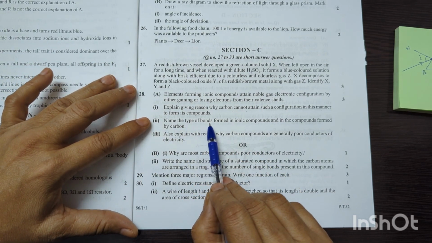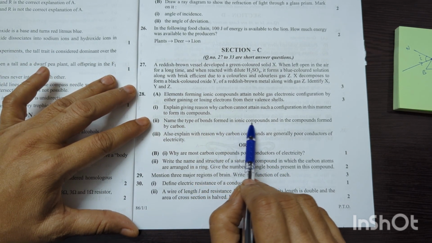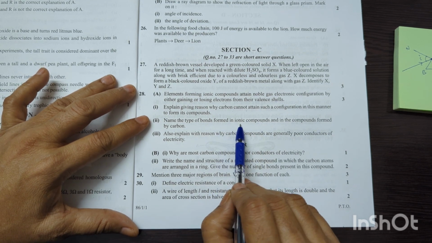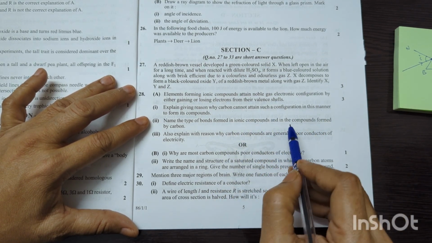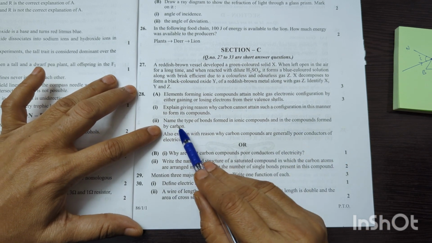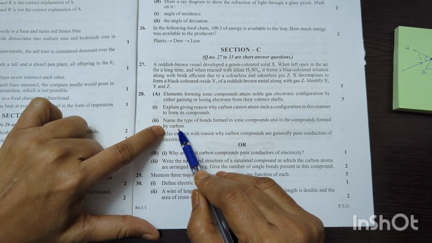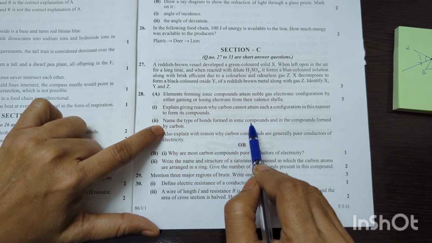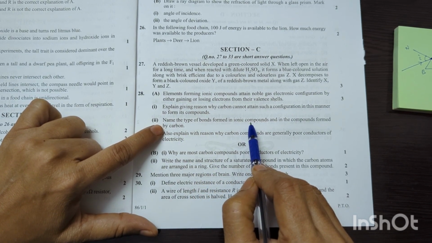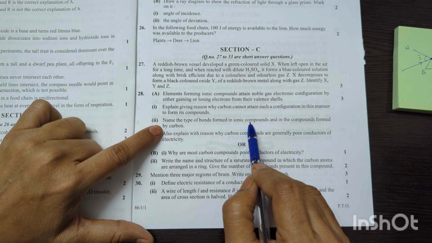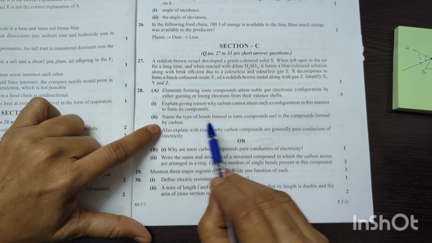Name the type of bond formed in ionic compounds. Ionic bond, sorry. And in compounds formed by carbon, carbon forms covalent bonds. Ionic bonds are formed by ionic compounds like sodium chloride. So all carbon compounds have covalent bonds. So electrostatic forces will be the binding forces.